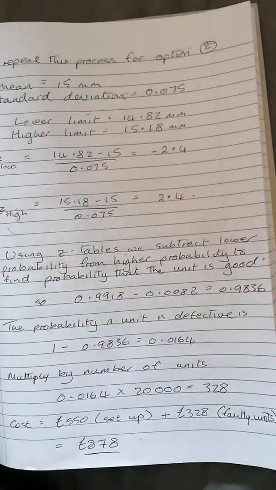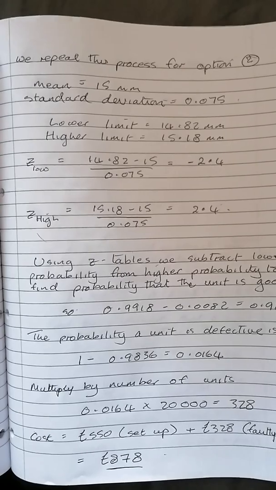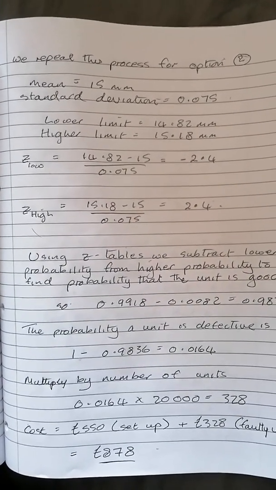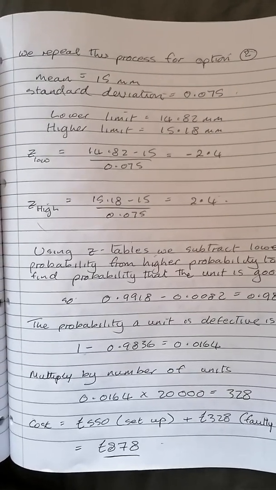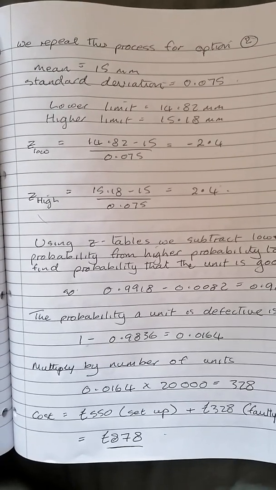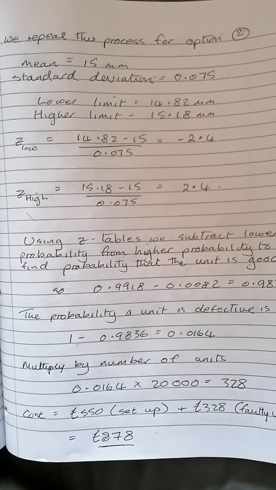So let's have a look. Repeat the process for option 2. Okay, the mean is still 15 millimeters. The standard deviation this time is 0.075. Okay, the lower limit stays the same, 14.82 millimeters, and the higher limit has to be 15.18, exactly the same. So again, we follow the same procedure.